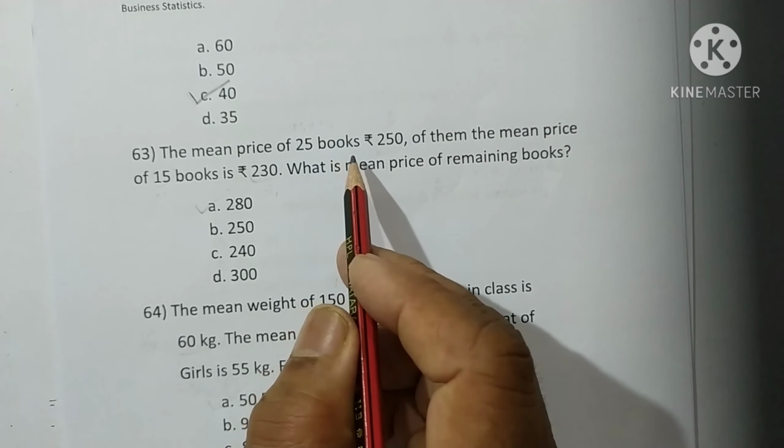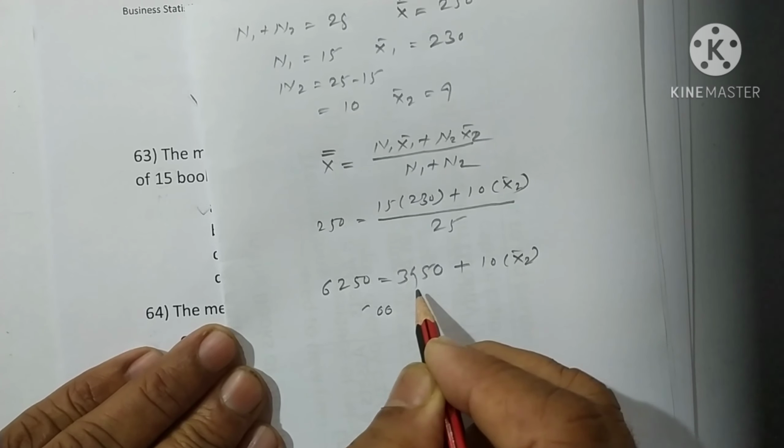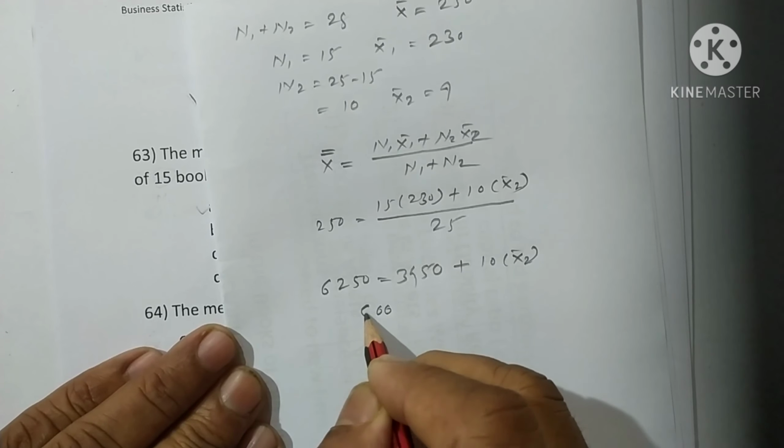3450 plus 10 x2 bar. Now we have to subtract 2800, 10 x2 bar. 2800 upon 10 is equal to x2 bar. Here the answer is 280. Now see in options. Option A is correct one.